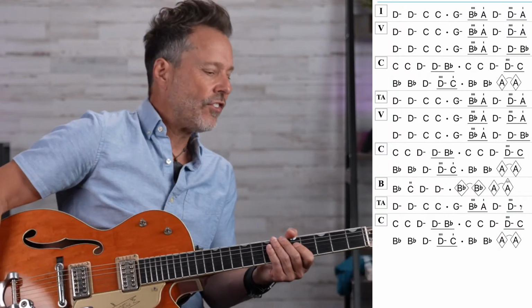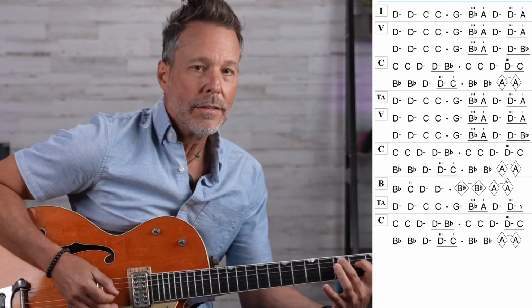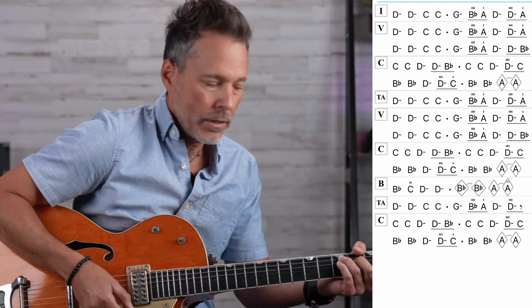So notice this is a C chord, and I'm just playing the 1 and the 3 intervals from the major chord, C major. So I'm going.